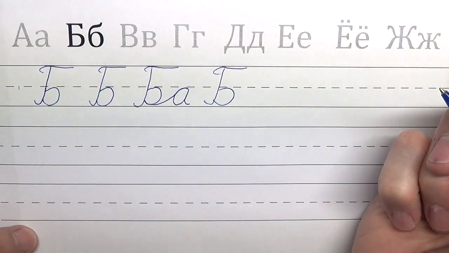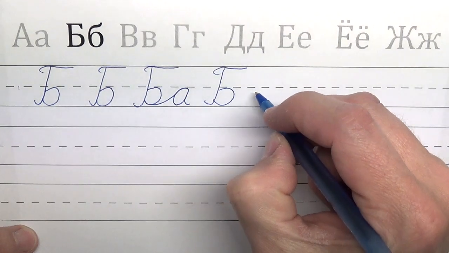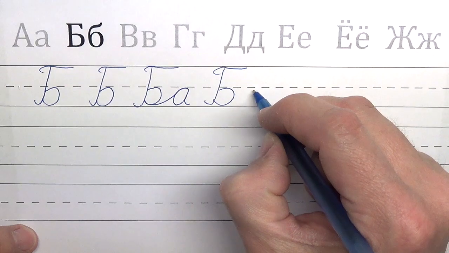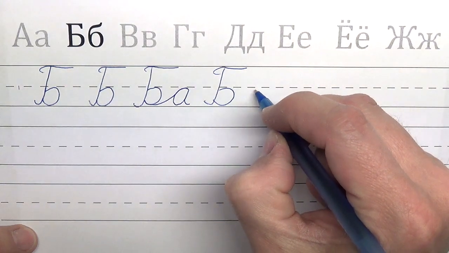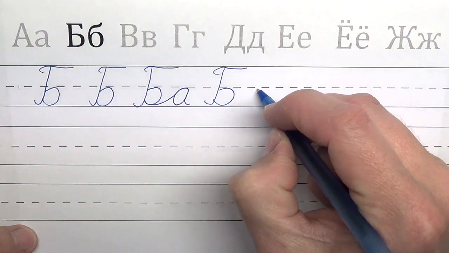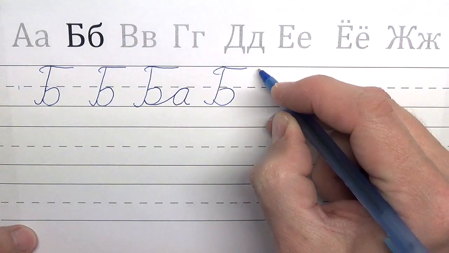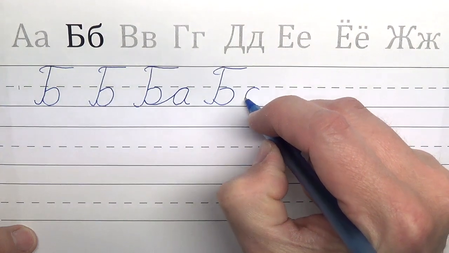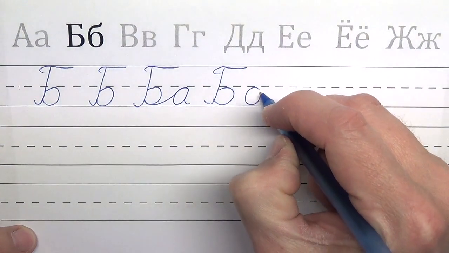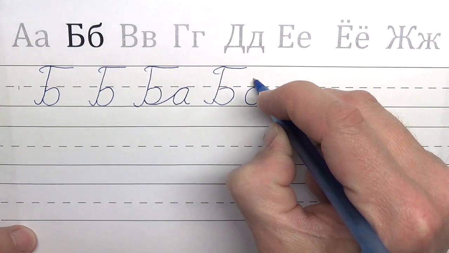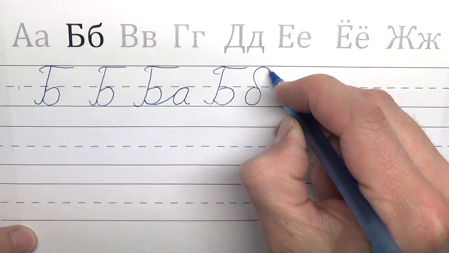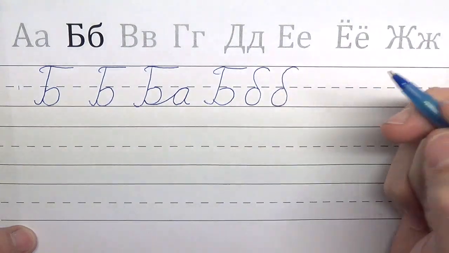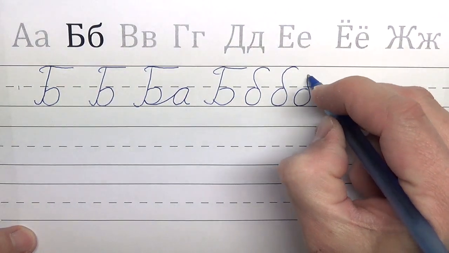Lowercase b is like nearly all lowercase letters. It's a high in connect letter, meaning it starts here near the midline of your space. So the lowercase b starts here, loops around and makes essentially a circle, and then continues up and curves around like this. So this is a lowercase b.